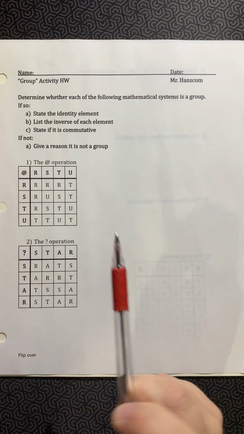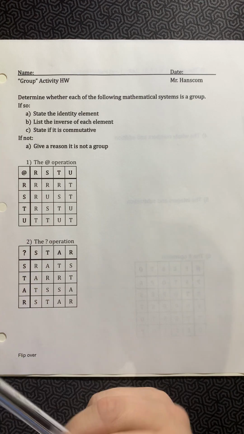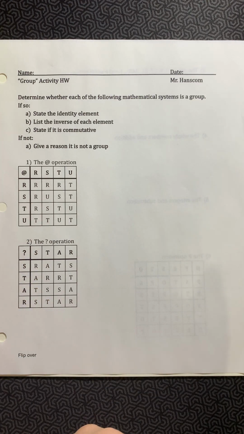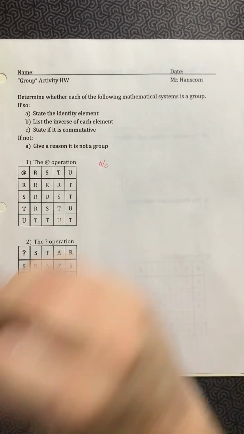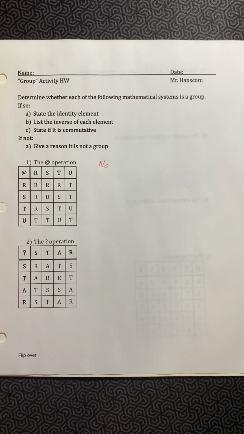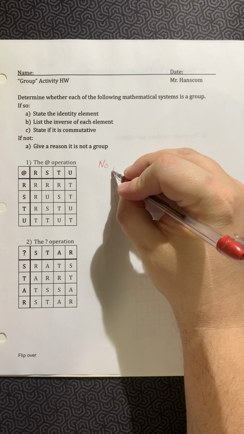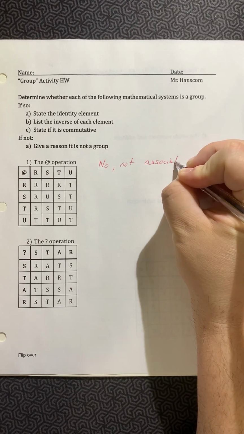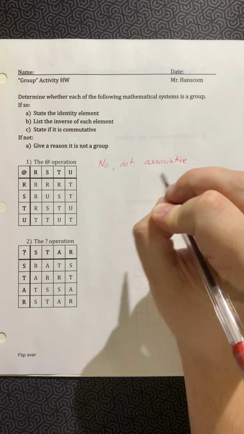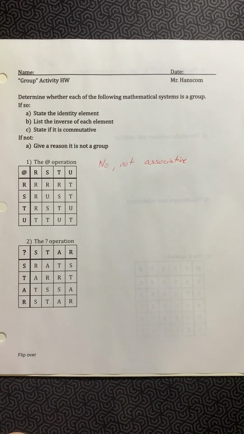So if we take a look at question number 1, this is one of those ones I was just mentioning where it's a little bit difficult to tell at first. However, it is not going to be a group. So the answer for this one ends up being no. And that would be because we can provide a counterexample of why it is not associative. So if we want to prove that it is not associative, we can use a counterexample of that. You might have found a different counterexample than me. As long as you go through the same steps I'm about to show, that is absolutely fine.